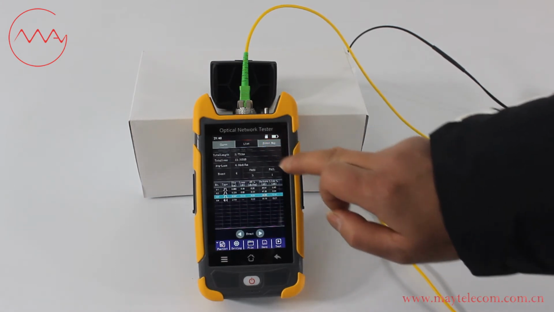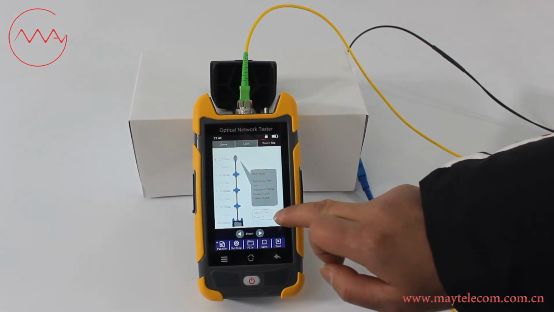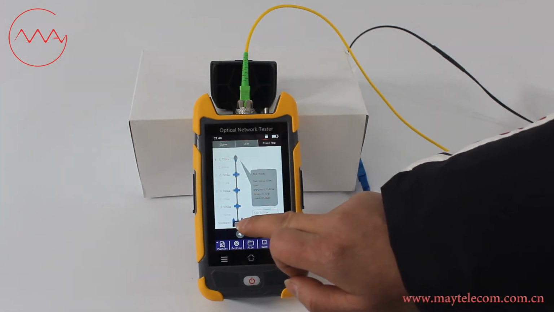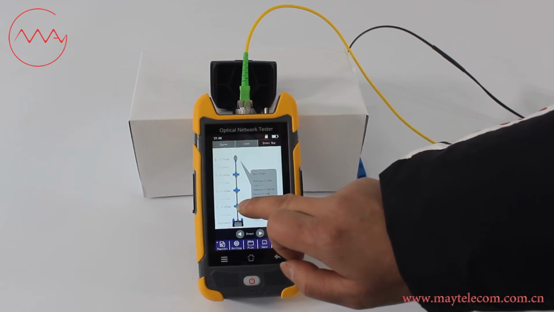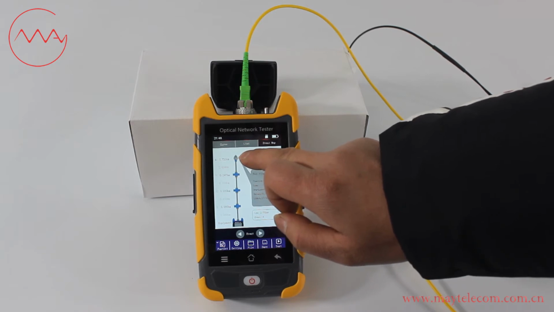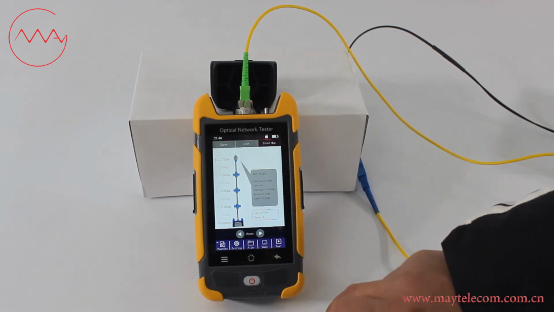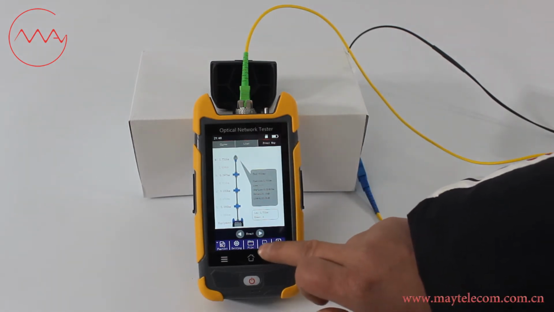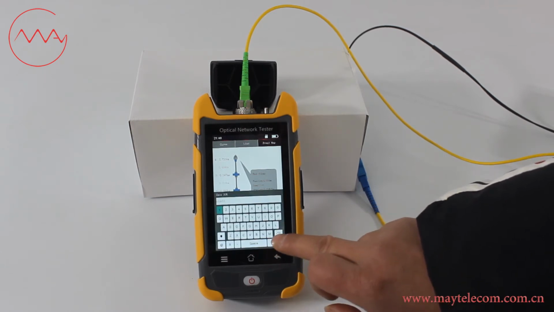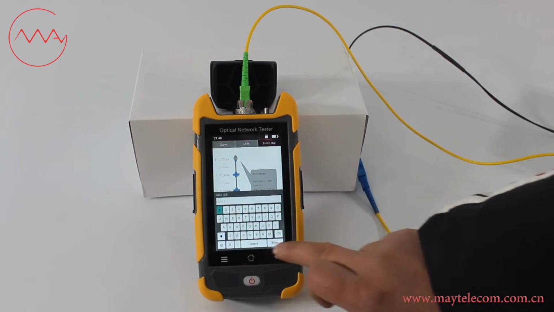Click Event Map on the top. This is the tester. The first event, the second event, the third event, the fourth event. Click Save to save the testing.